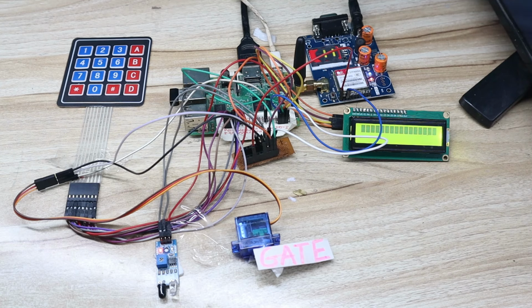Okay, then after that I have to run the program. How to run the program, I will explain later. Just focus here. Once I run the program, it will show the project name on the LCD. So I run the program. You can see OTP-based door lock system.